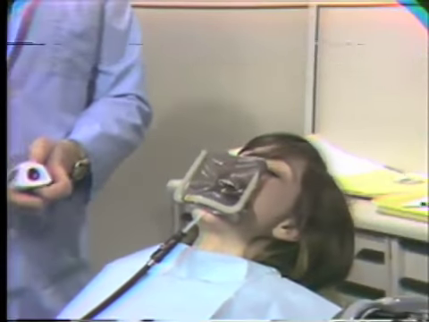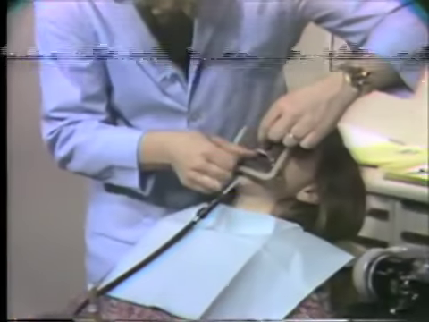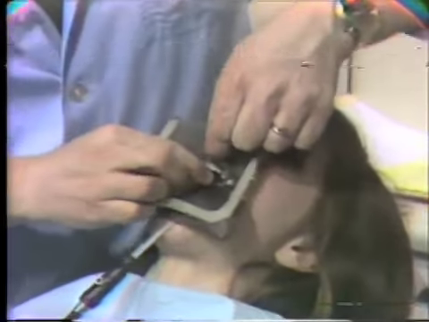Now the next thing we're going to do is go ahead and do our ligation. What we use is a heavy dental floss. We'll place it around each tooth. Let's start with the central incisor here. We'll try and work that rubber dam subgingivally if we can.